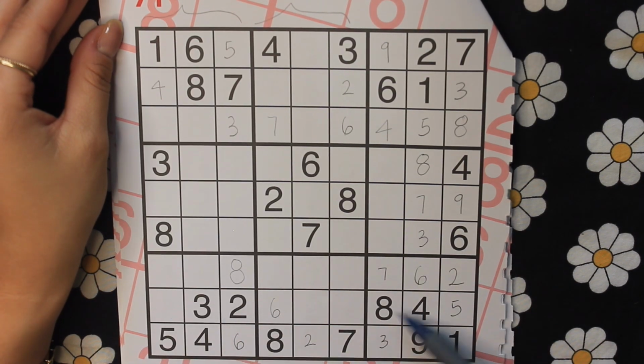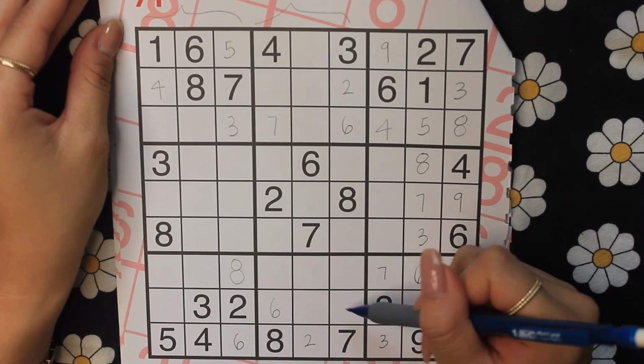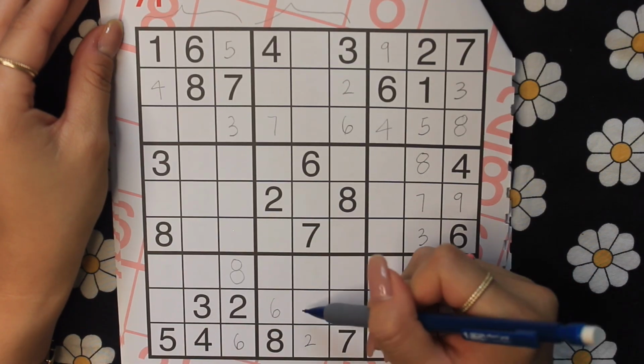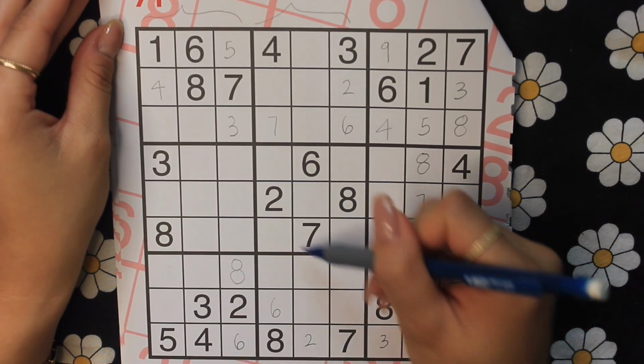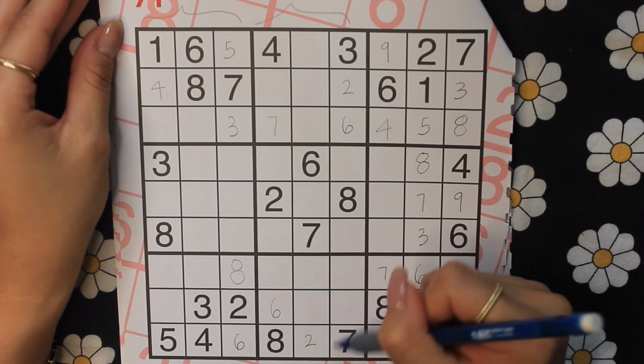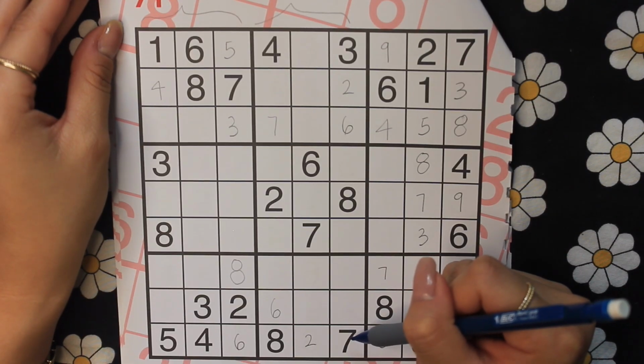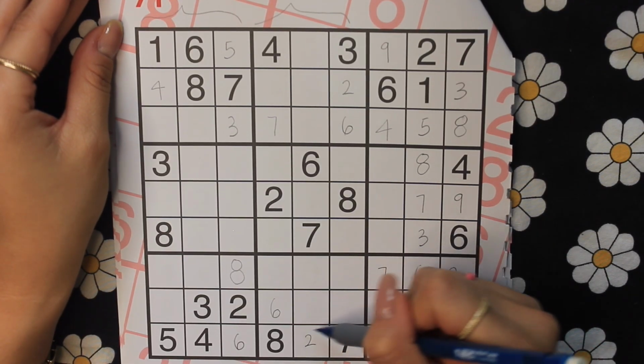Now this row. It looks like we're missing 1, 7, and 9. Well, this makes it easy. 2 of the empties are in this square, and this square already has a 7. So automatically, a 7 cannot be in either of these.